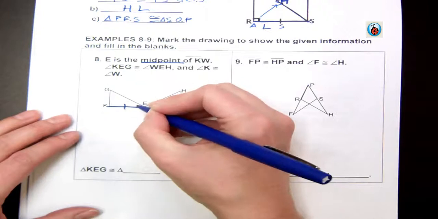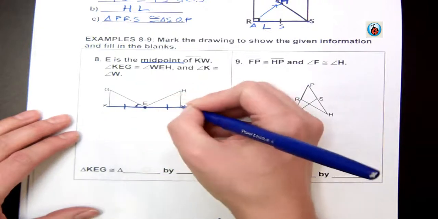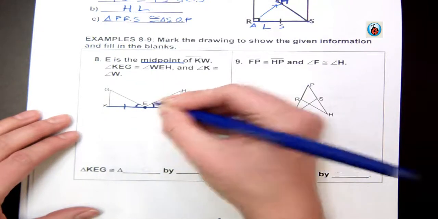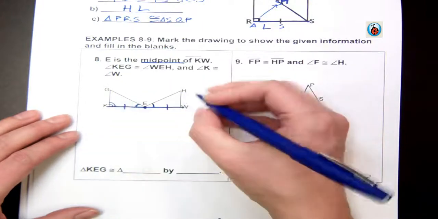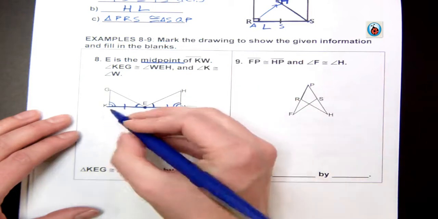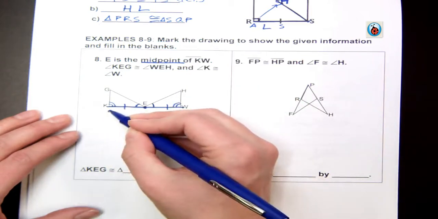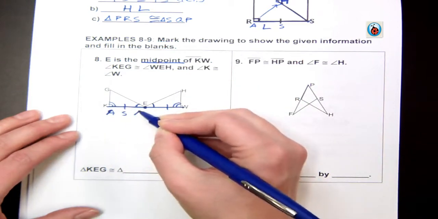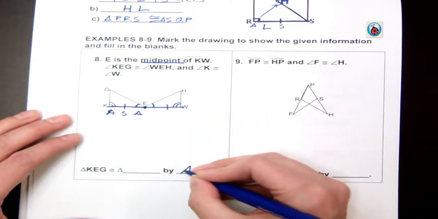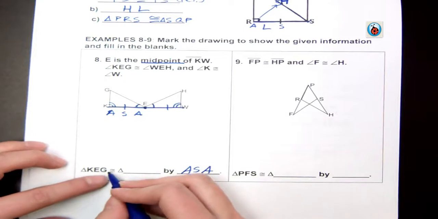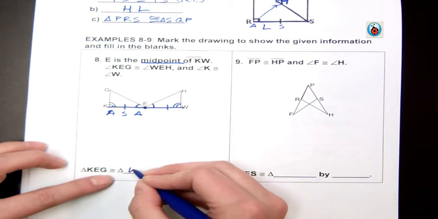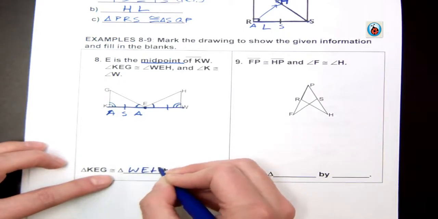Then KEG is congruent to WEH, so those are congruent, and angle K is congruent to angle W. That gives me my angle, my side, and my angle. So they are congruent by angle, side, angle. KEG would be congruent to WEH.